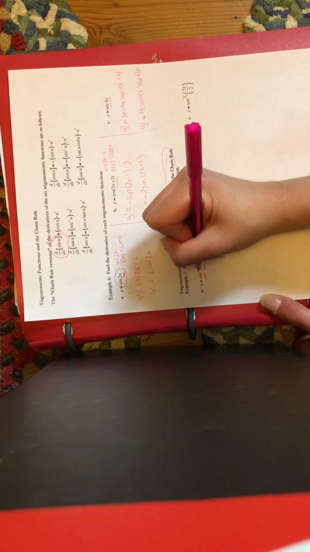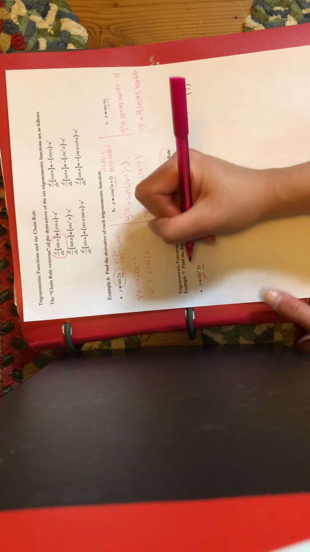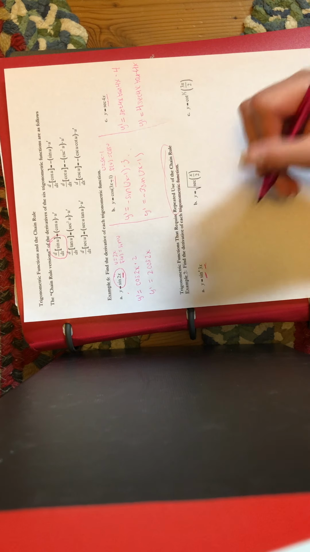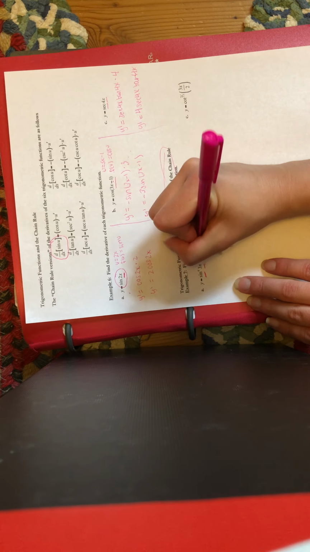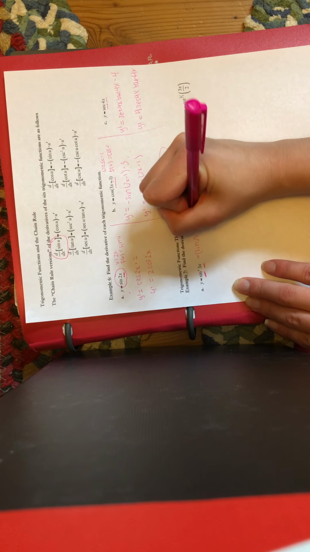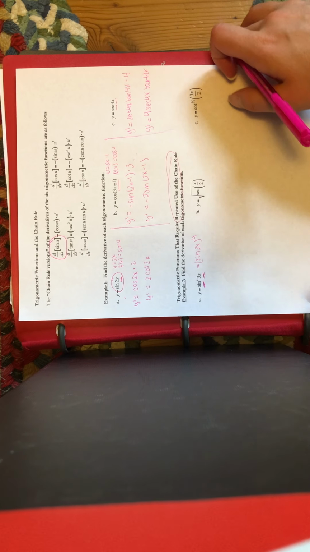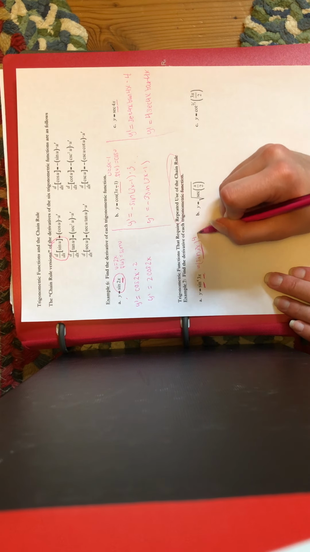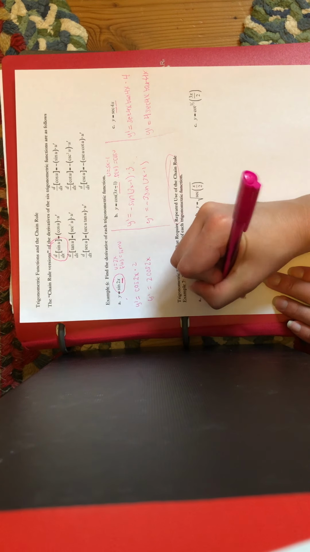So first thing is we know we have to bring down, it's always easier to rewrite as sine of 3x to the 4th. So we know that when we have a function as opposed to just a variable taken to an exponent, we know we have to bring the exponent down.